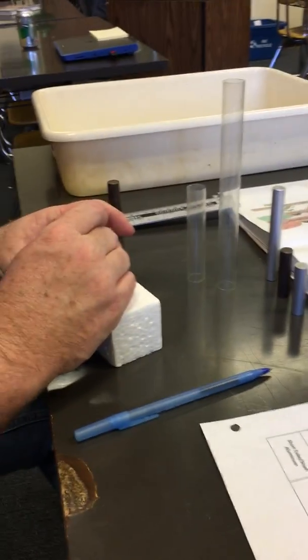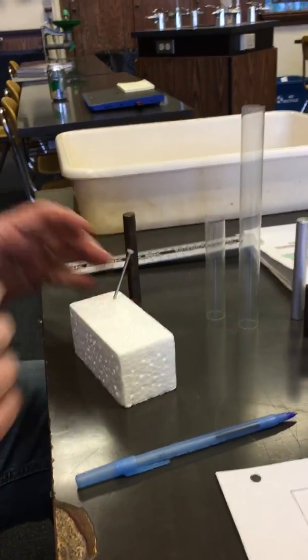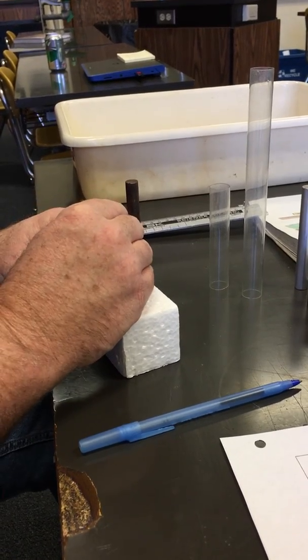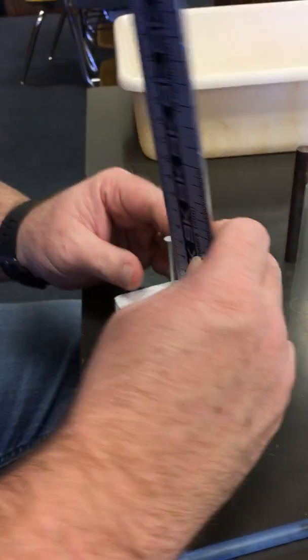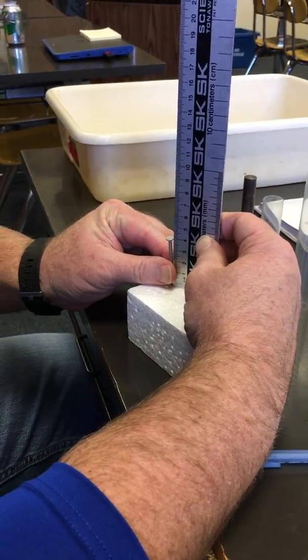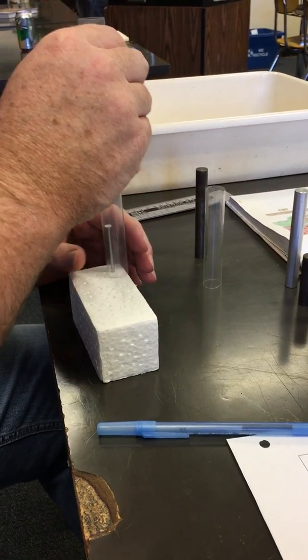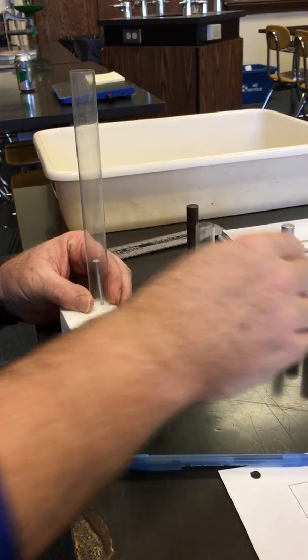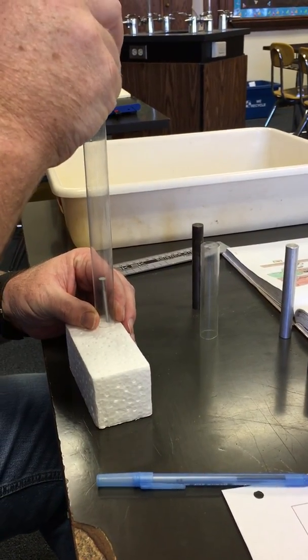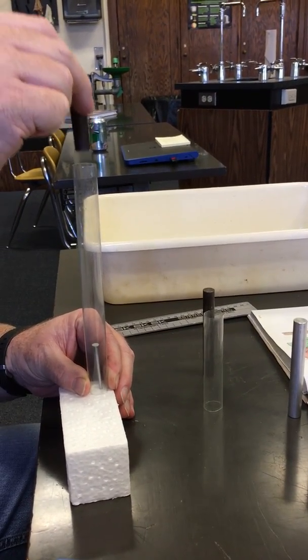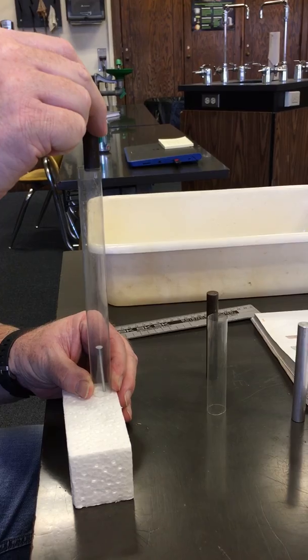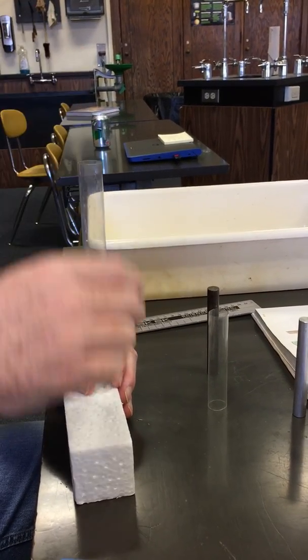We're going to take the nail in a styrofoam block in a spot that does not have a hole in it, and we're going to get this at 4 centimeters again. We're going to take our long tube and our short steel rod. Again, we're going to keep everything the same, the bottom of the rod at the top of the tube. We're going to drop it, do not push it.